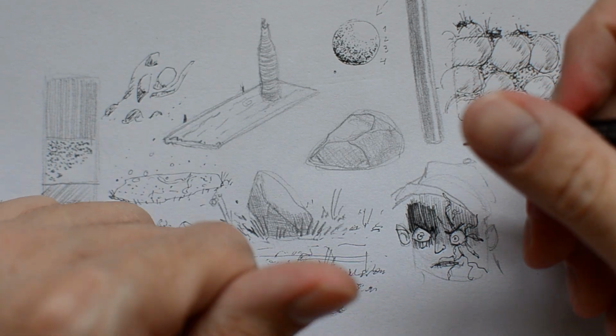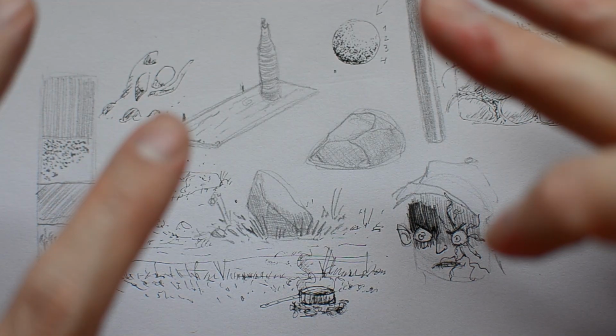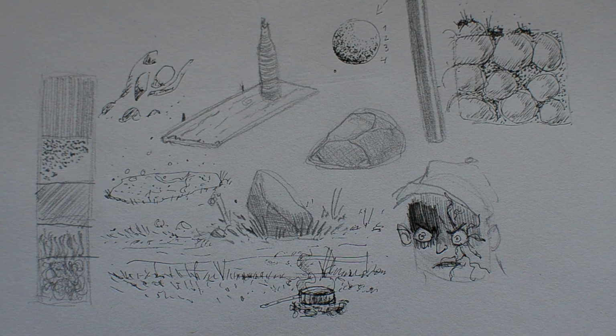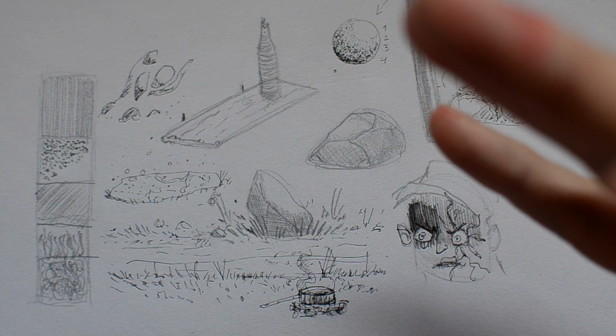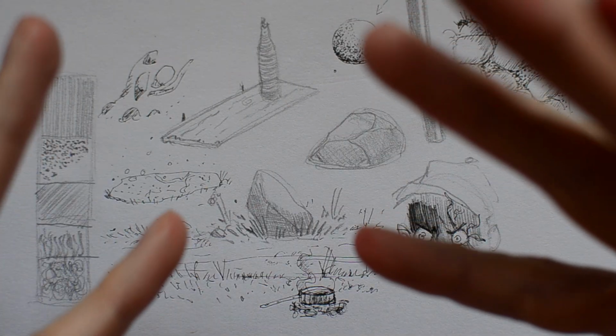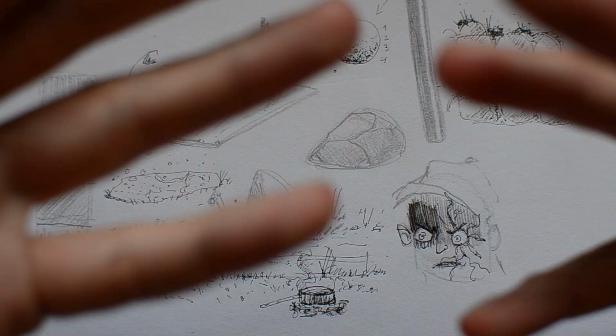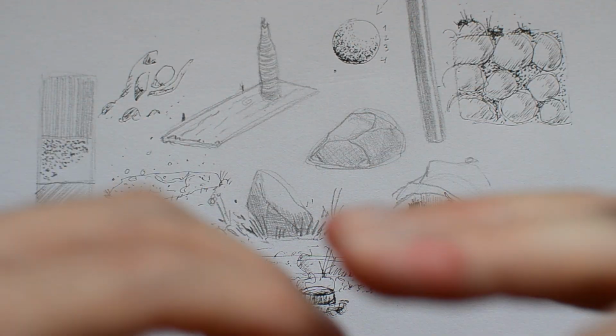There are endless possibilities to create textures and endless possibilities to tell your story. You can use different techniques, different textures, to try to tell the same story, but it will always be a little bit different.